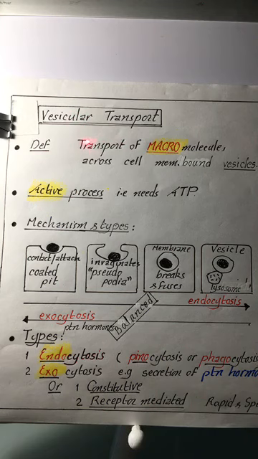By definition, it is the transport of macromolecules across the cell membrane by bound vesicles. Again, it's an active process, that is, it needs adenosine triphosphate. I remind you for the 4th time, the only type of transport which does not need energy is diffusion by all its 3 subtypes: simple diffusion, facilitated diffusion, and osmosis.